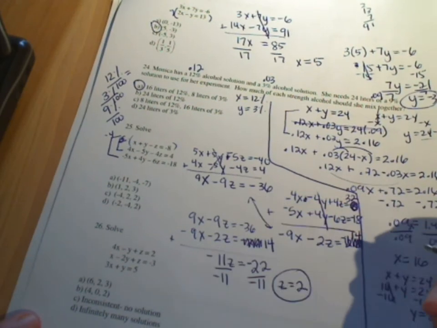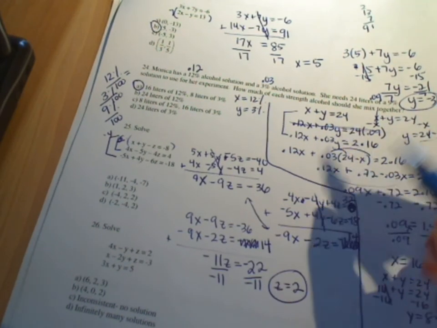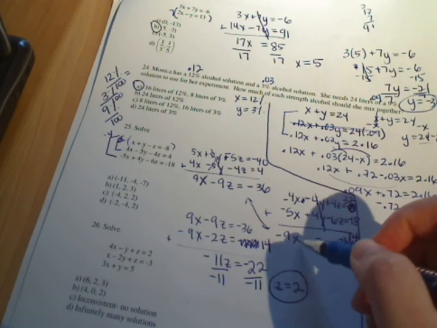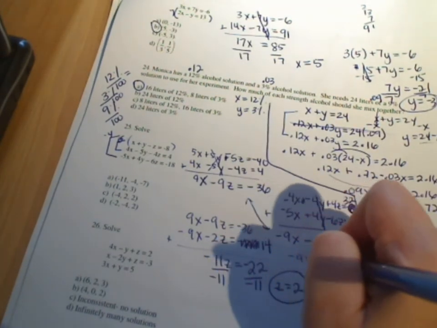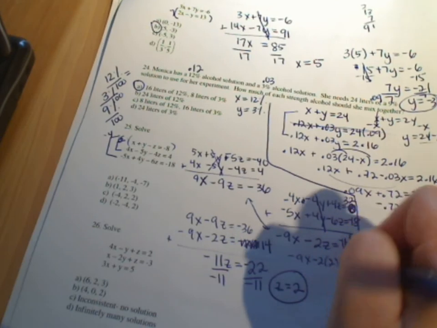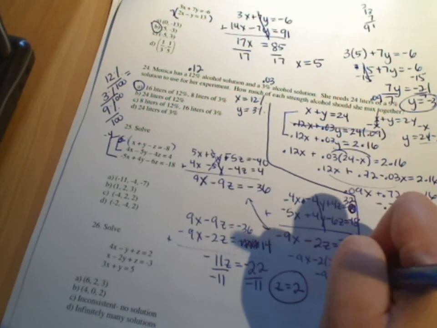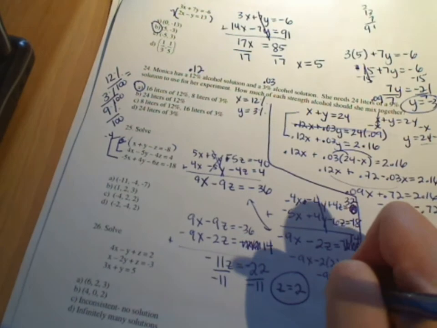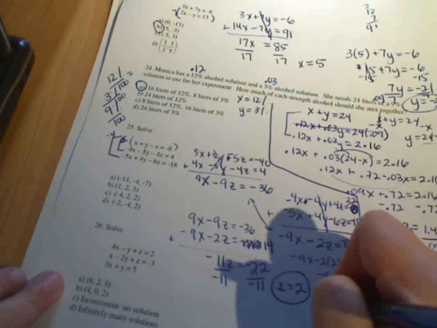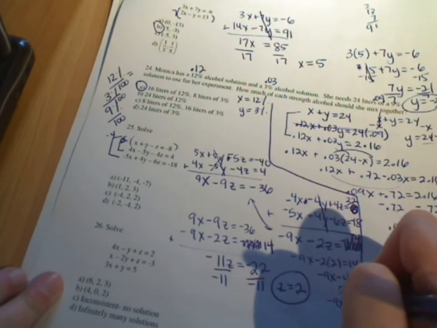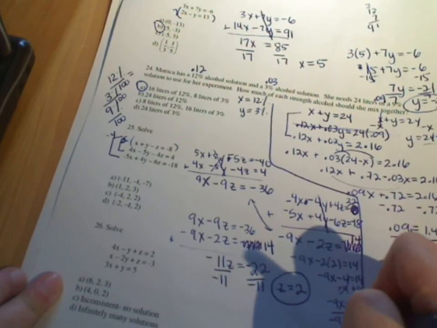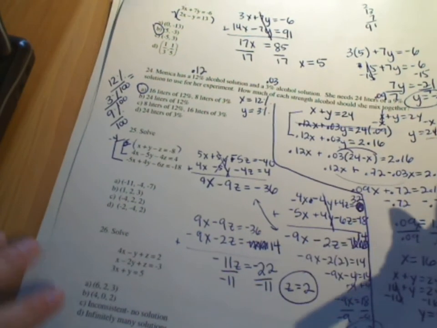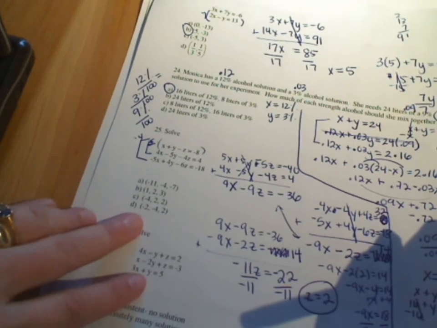Alright, found one. Now I'm going to go back up one step and plug it in to solve for x. Negative 9x minus 2 times 2 equals 14. Negative 9x minus 4 equals 14. Add 4. Negative 9x equals 18. x equals negative 2. Alright, so we're on the right track to get letter D.